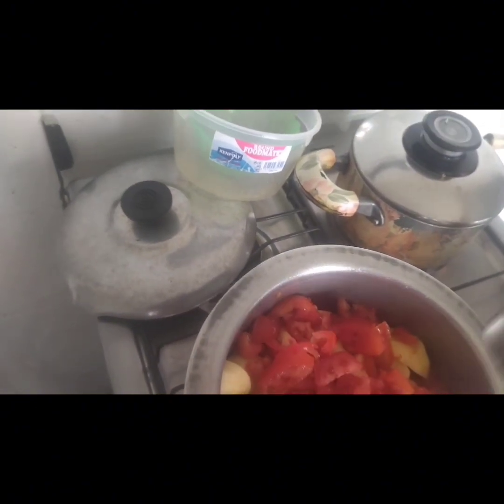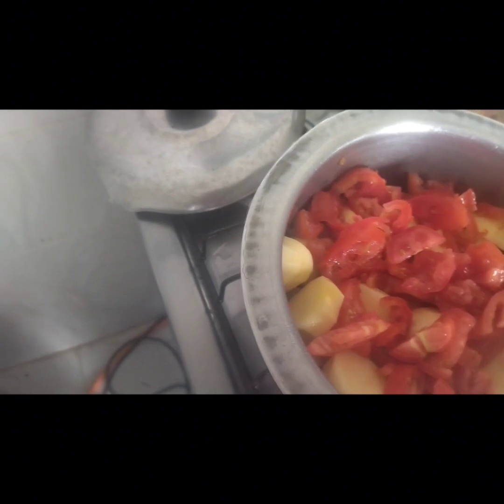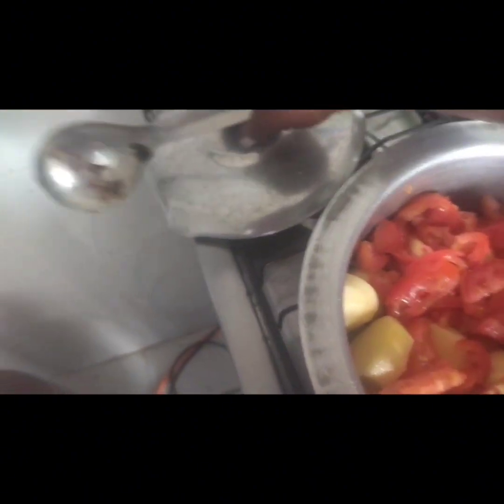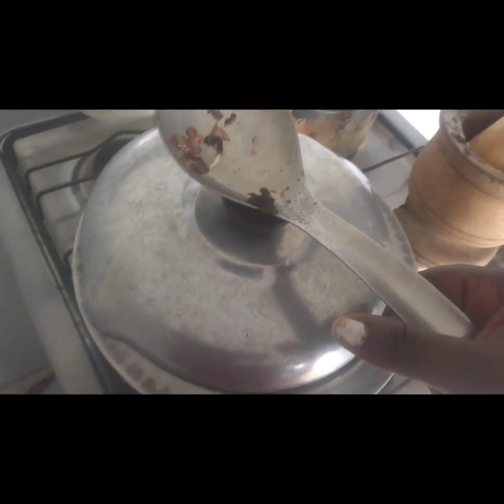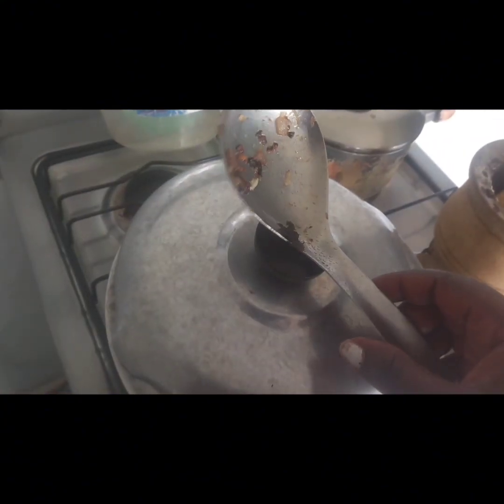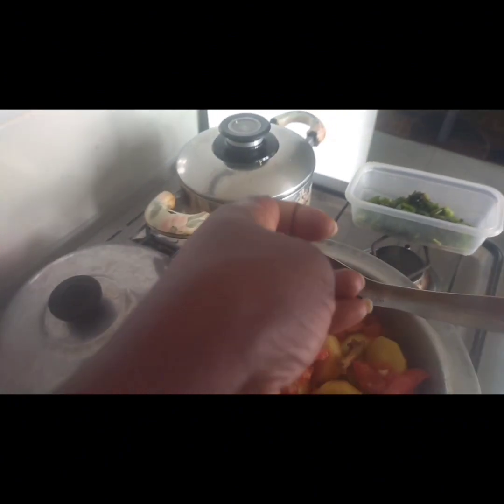beef stew, but sorry, goat stew. Yeah, it was goat, by the way. The goat was so fat that I just had to carry the fat with me because I couldn't resist. So don't judge me. I just wait for it to cook, and that's it.